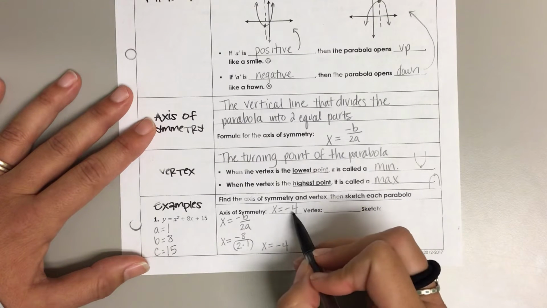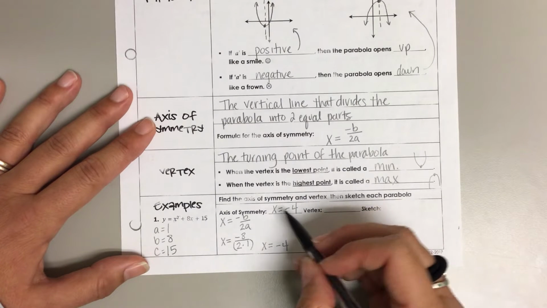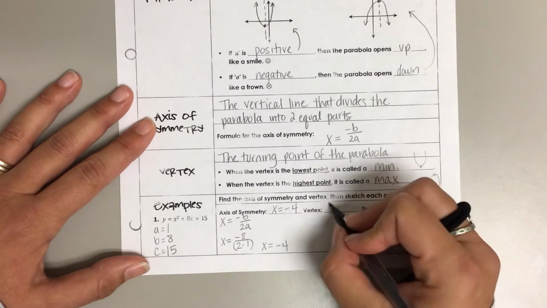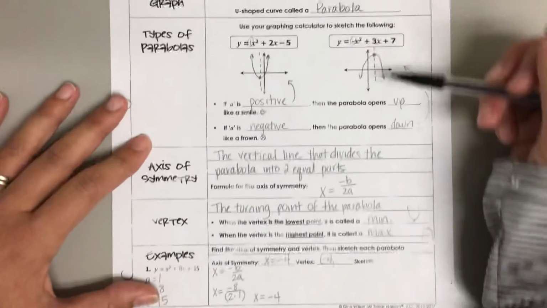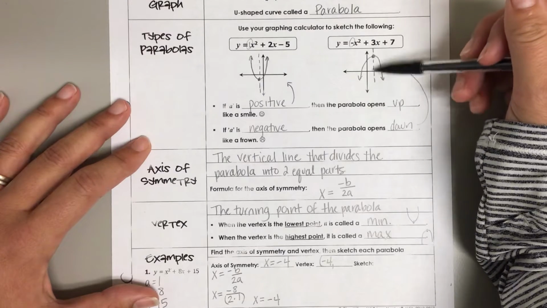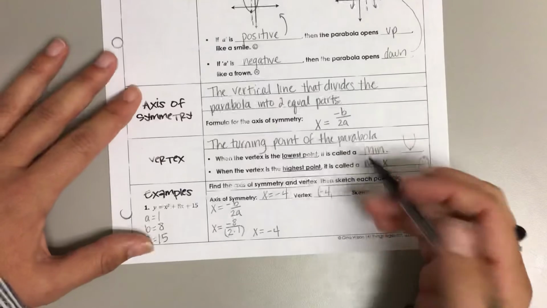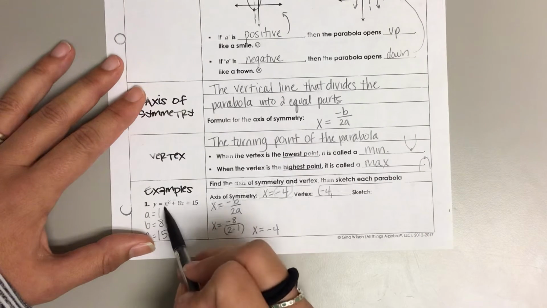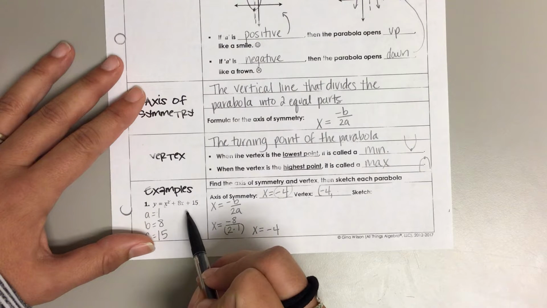Now, once you find the axis of symmetry, what's nice about this formula is that you're finding two things. You're finding the axis of symmetry, and you're also finding the x coordinate of your vertex. So that means my vertex is at negative 4 because, as you see, your axis of symmetry goes through your vertex. So to find the y, we're going to plug negative 4 back into this original equation, wherever we see an x.